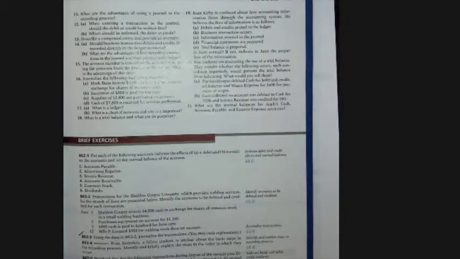We're going to go through example BE2-3 from the end of Chapter 2, which references data in BE2-2. In this problem, we're again only going to do the journal entries to get more practice in recording journal entries for different kinds of transactions. In this case, the transactions are for the Sheldon Cooper Company, which provides welding services for the month of June. The transactions are presented below.